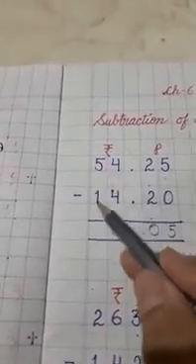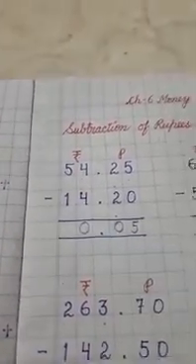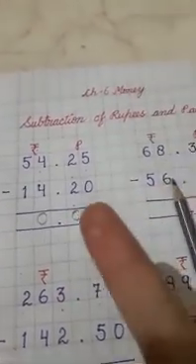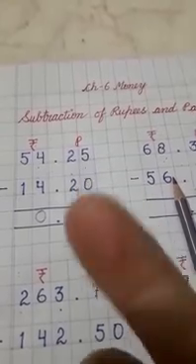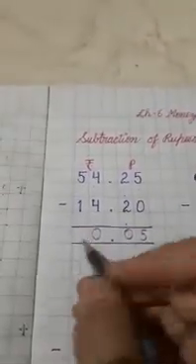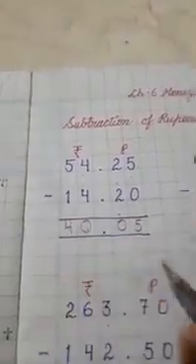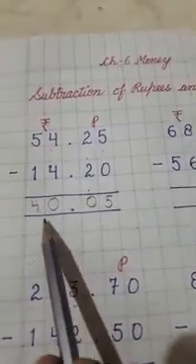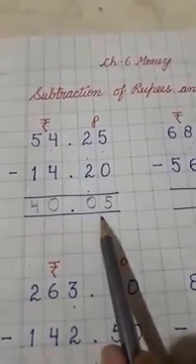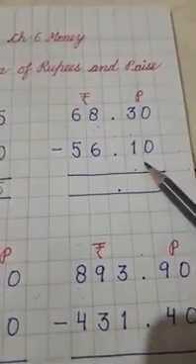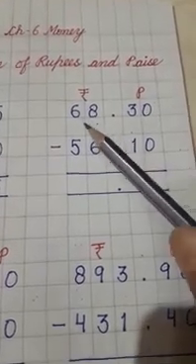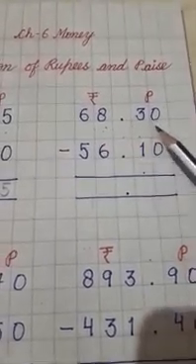Now 5 minus 1. 5 in your mind, 1 in your finger. Now what comes before 5? That is 4. So the answer is 4. Now the answer is 40 rupees and 5 paise. Now the next sum: you have to subtract 56 rupees 10 paise from 68 rupees 30 paise.